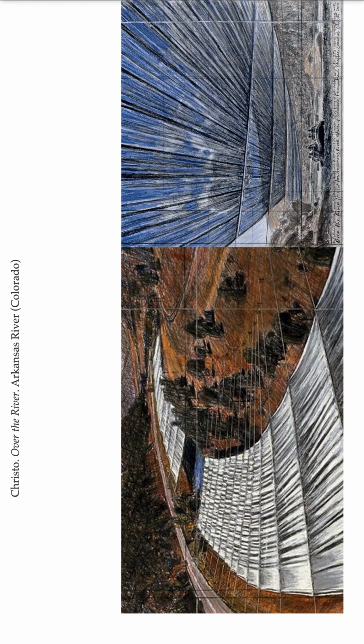This is one that he's currently trying to work on. He's trying to get it passed, but it's been very challenging for him. He wants to wrap the Arkansas River in Colorado. And so he's going to have these pegs. This is the design. And a lot of people ask, how is it that he funds all of his art? So sometimes what he does is he sells his design. Sometimes he sells the cloth from the Running Fence. He has the cloth, and then you can buy a piece of the art. And this is all done just to fund his next project, right?